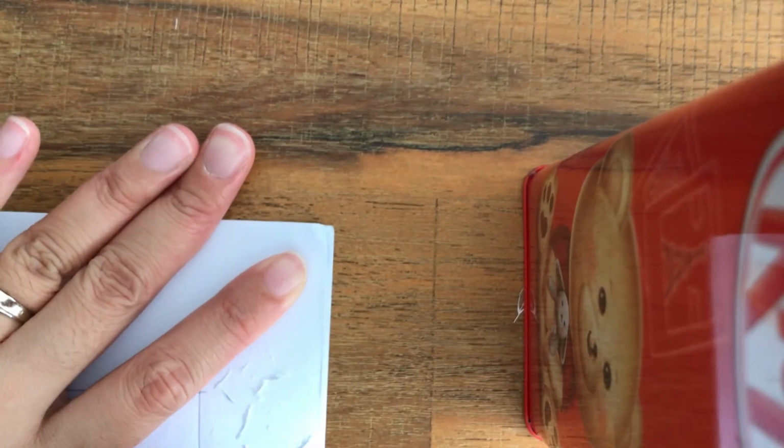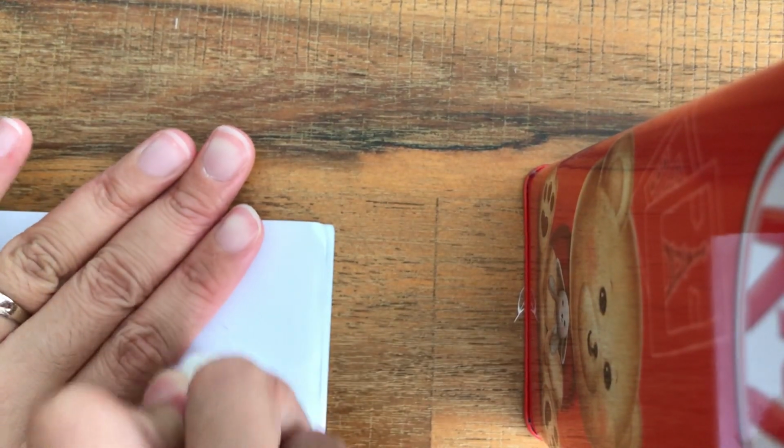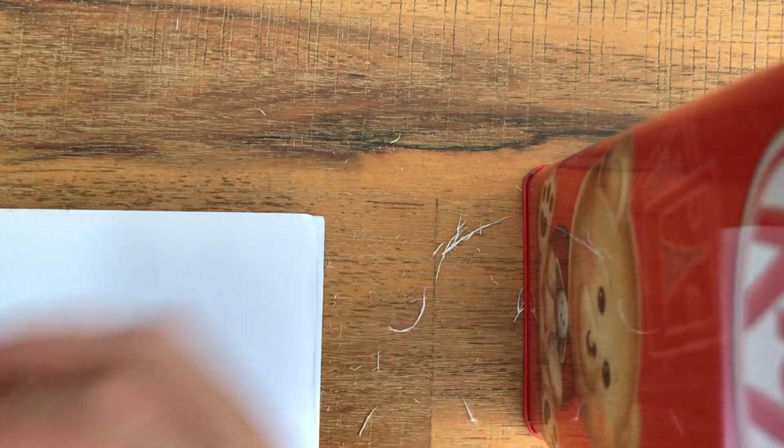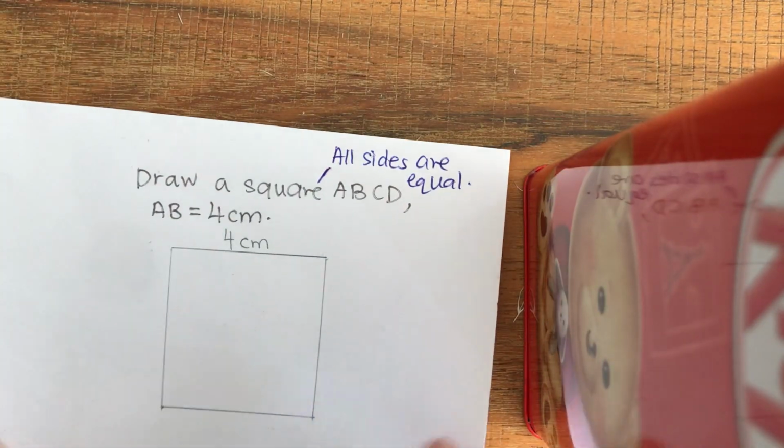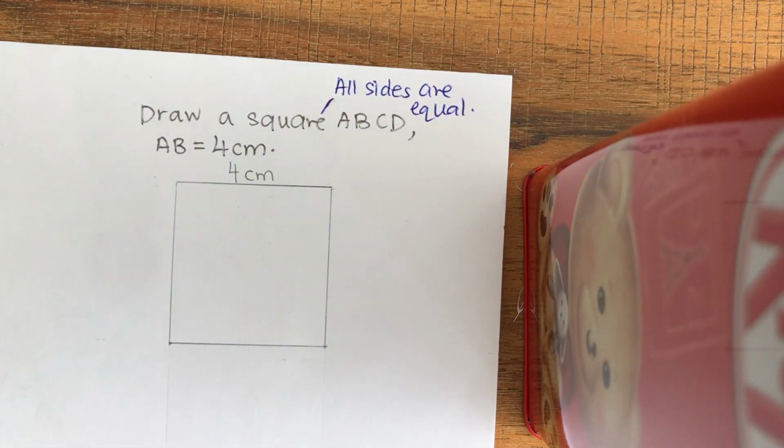So you have to get yourself a good eraser. I have to erase it clean. Alright, so I'm done here. I'm going to rotate the paper back. The next thing after you have formed a square is to label it. You have to label it when the question specifies, like square ABCD. You have to label ABCD for your square. So in this case, we have yet to label ABCD.